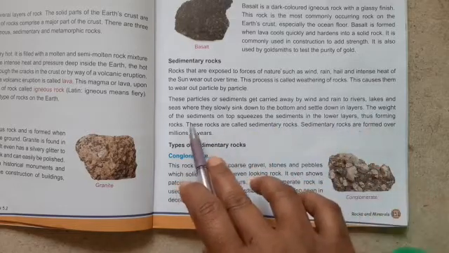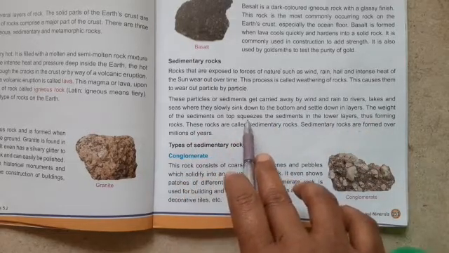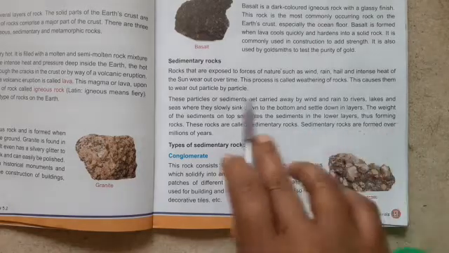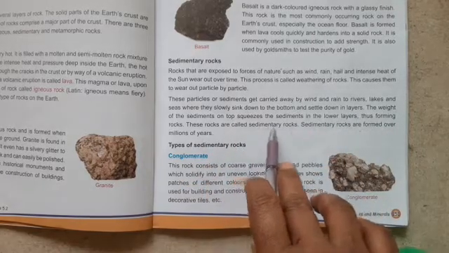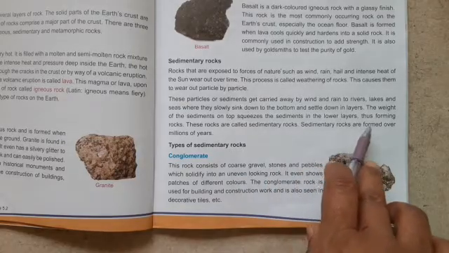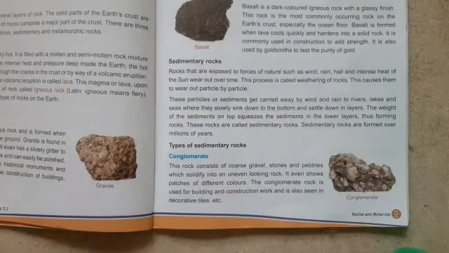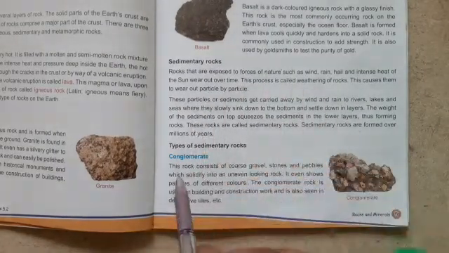The weight of the sediment on the top squeezes the sediments in the lower layers, thus forming rocks. These rocks are called sedimentary rocks. Sedimentary rocks are formed over millions of years. Sedimentary rocks, how they are formed, we will see.